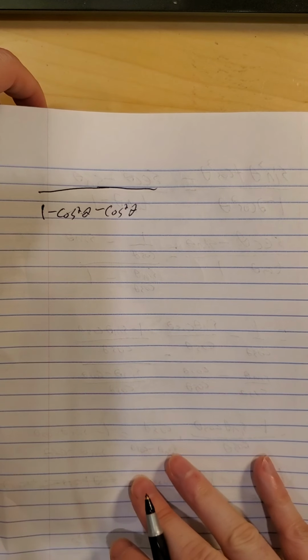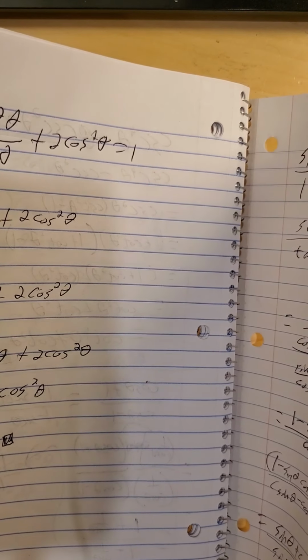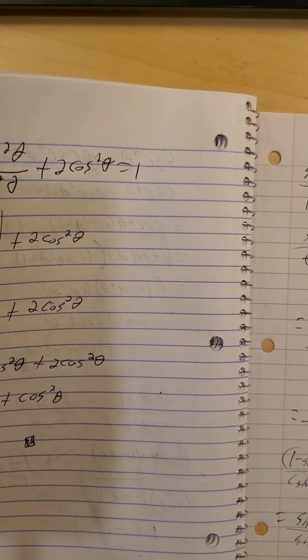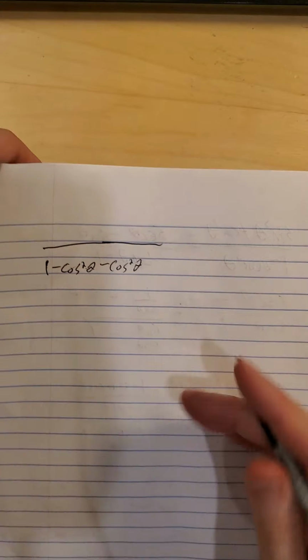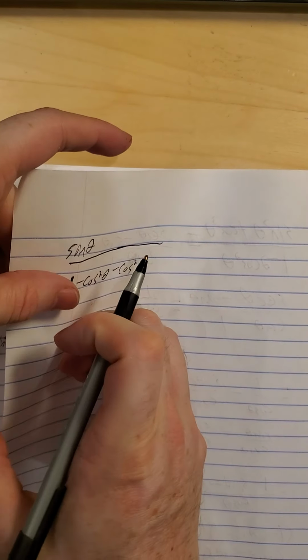The numerator, a little bit more work. So we have sine theta. I'll just bring that along. That one's kind of plain Jane, not much you can do with that.